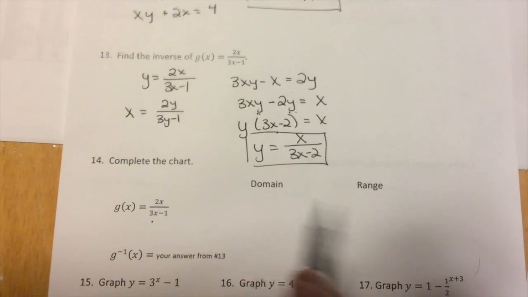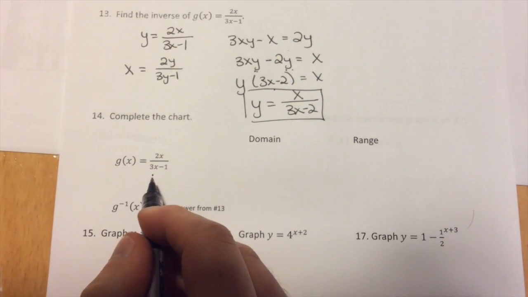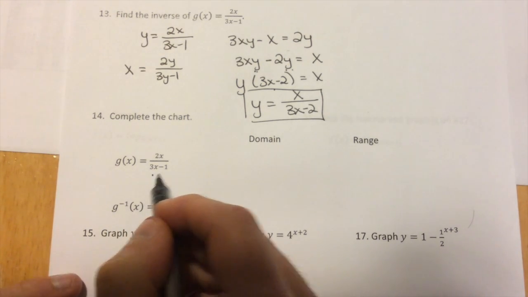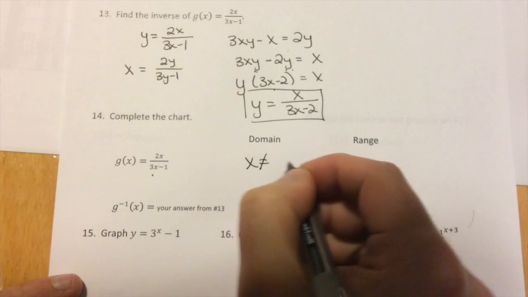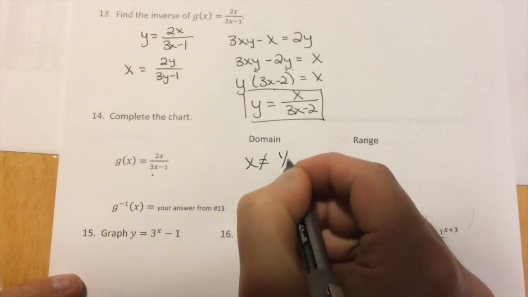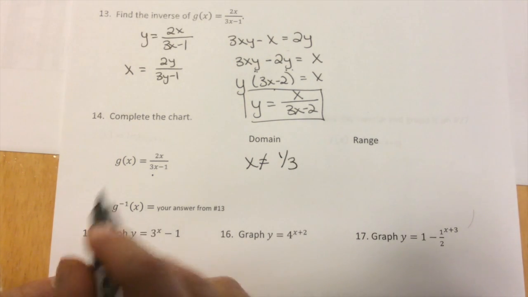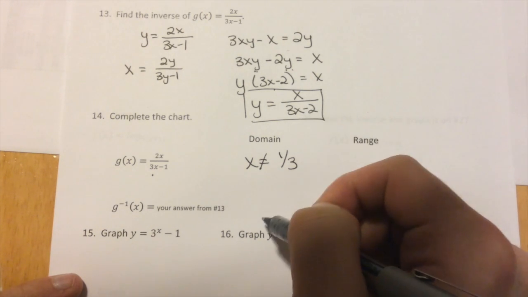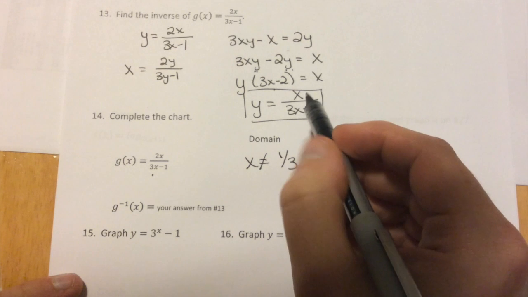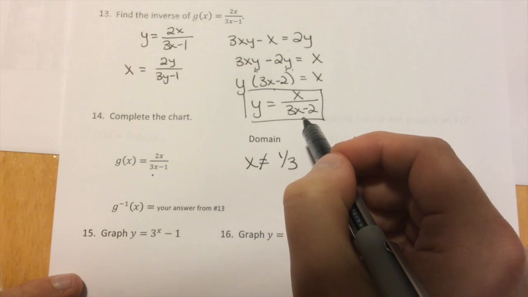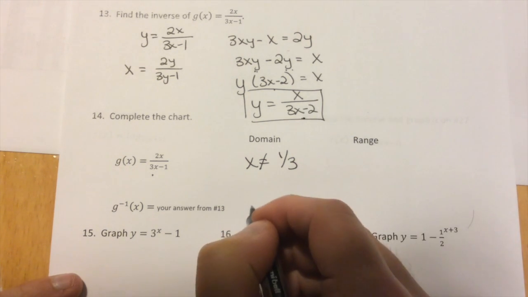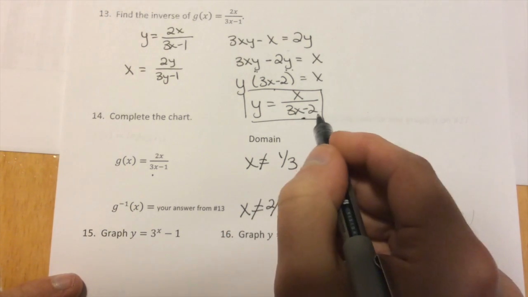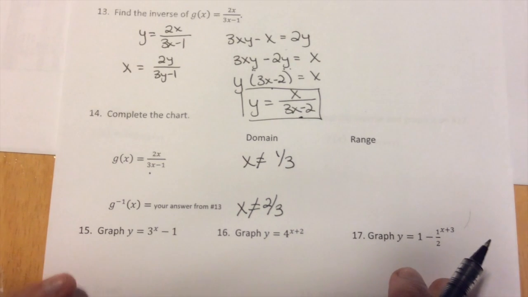What's the domain for 14? The domain here is what x can't be. So x cannot be 1/3. If I look at the domain for my inverse, the domain of the inverse will be x cannot be 2/3. I set the denominator equal to 0.